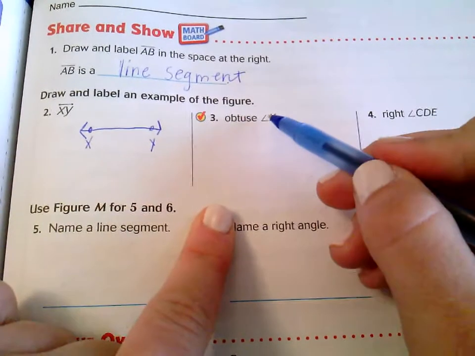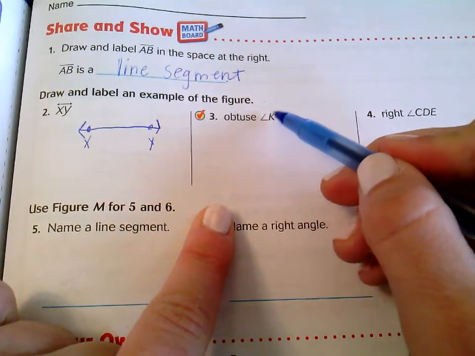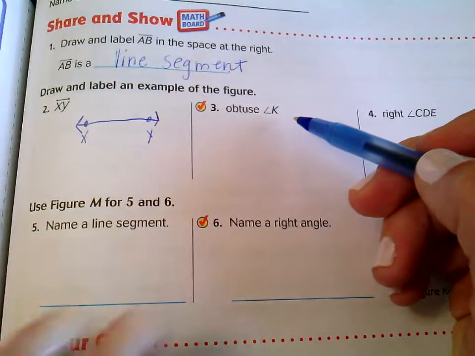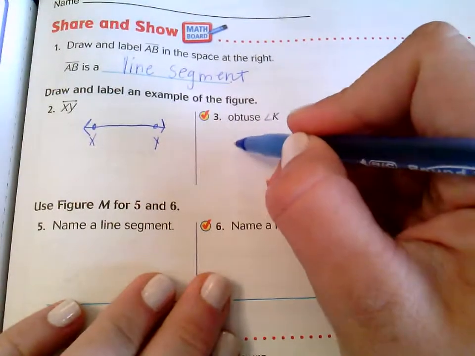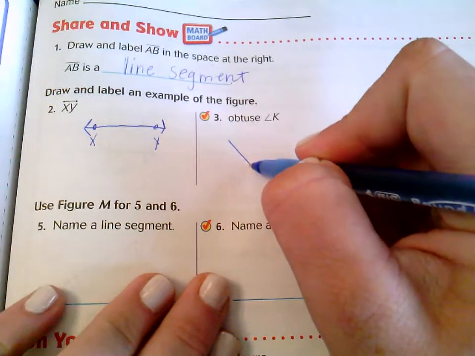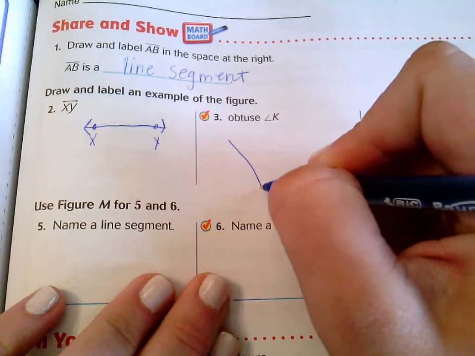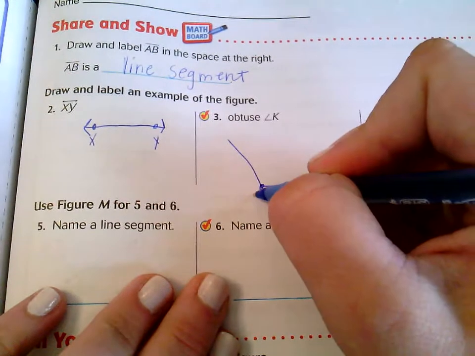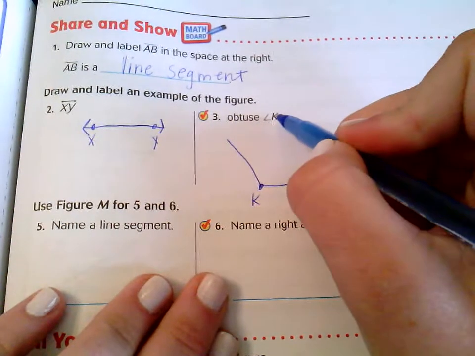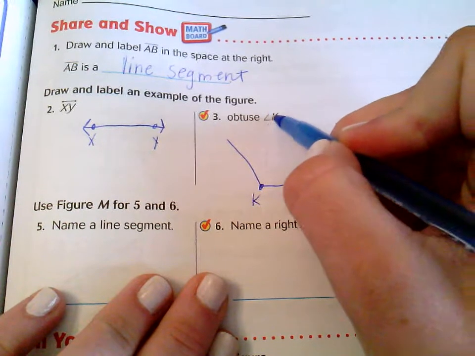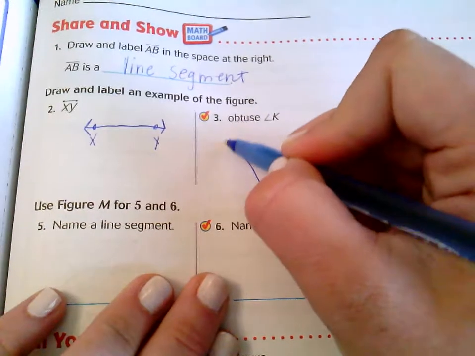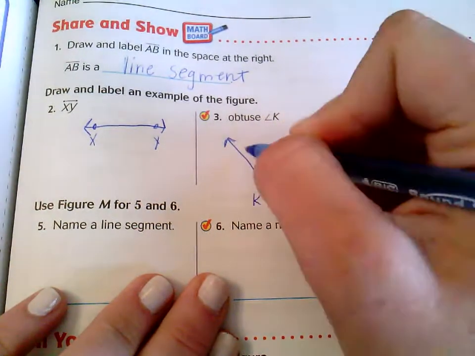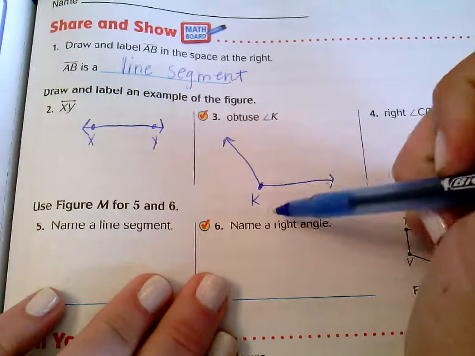Moving on to, it says obtuse angle K. This is the symbol for angle. So if you flip back to page 382 and find your obtuse angle, an obtuse angle is bigger than 90 degrees. So you could draw it any way you want, but an angle has 2 rays. So here's my angle. It's angle K. Whenever you're labeling an angle, K is always going to be the middle, or where the 2 rays meet. And you don't have to label anything on either side because it's just angle K. It's always going to go in the middle.